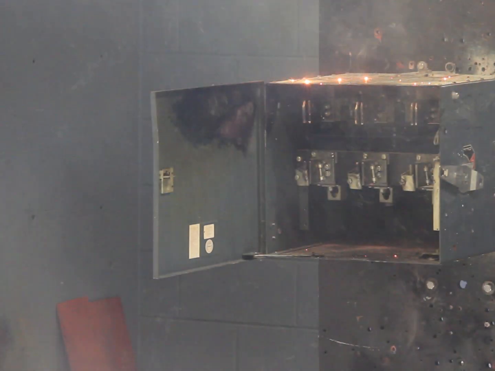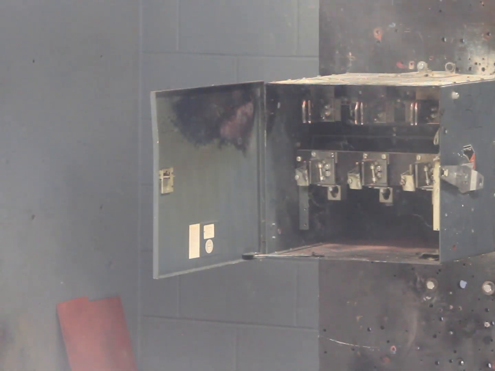600 volts, test 21. 3, 2, 1. One inside the room, under the door.